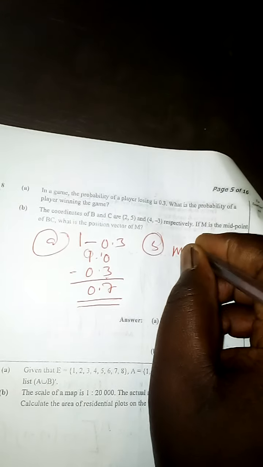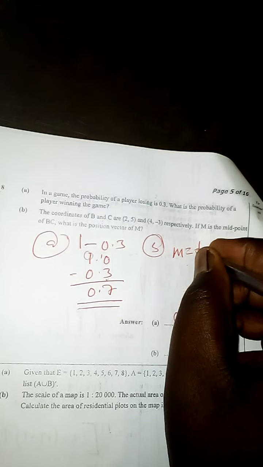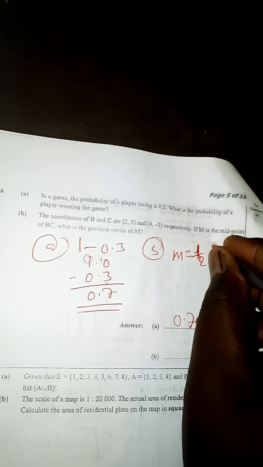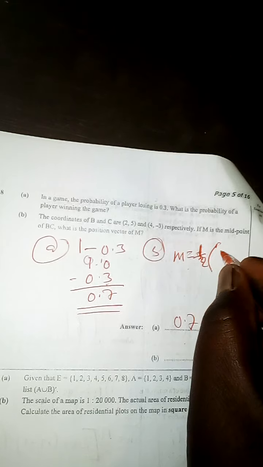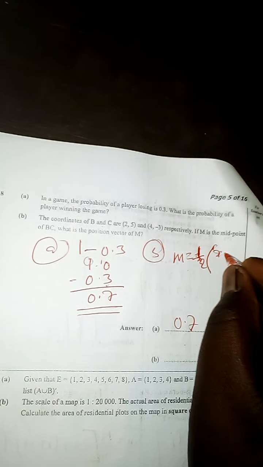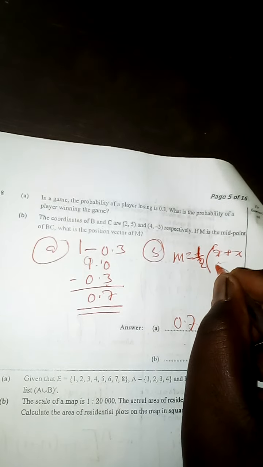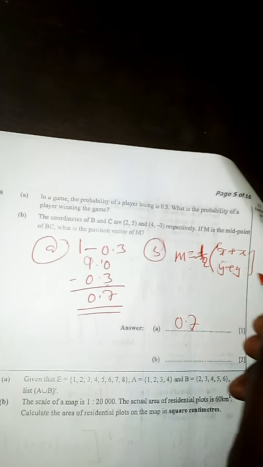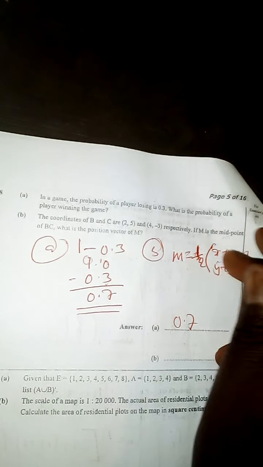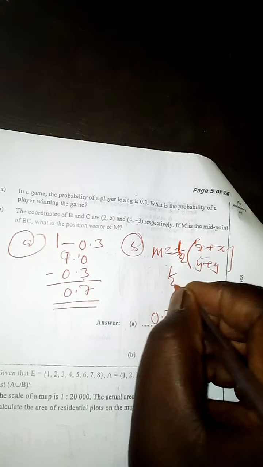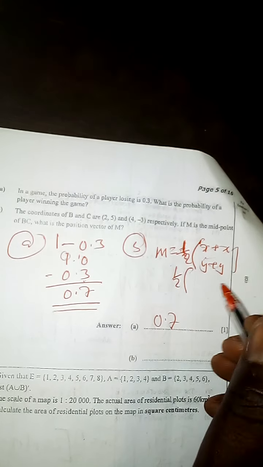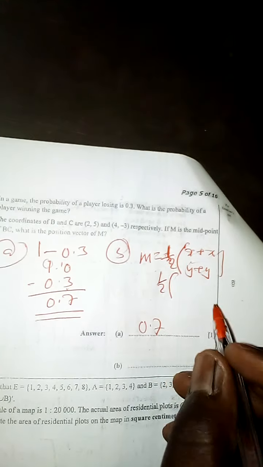Since the midpoint is 1 over 2, we add the x coordinates and the y coordinates.